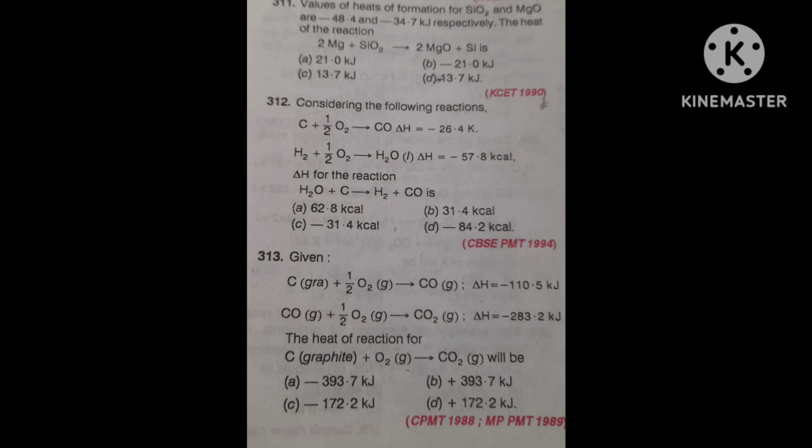Both will not be the same. Again, I am repeating the question. The values of heats of formation of SiO2 and MgO are minus 48.4 and minus 34.7 kilojoule respectively.